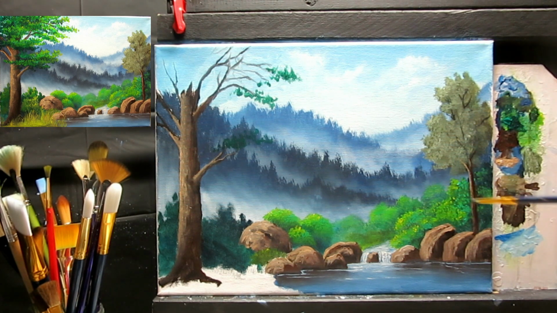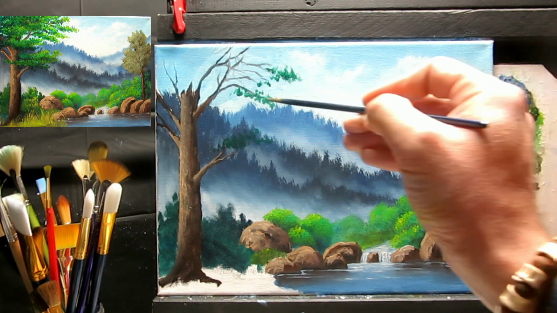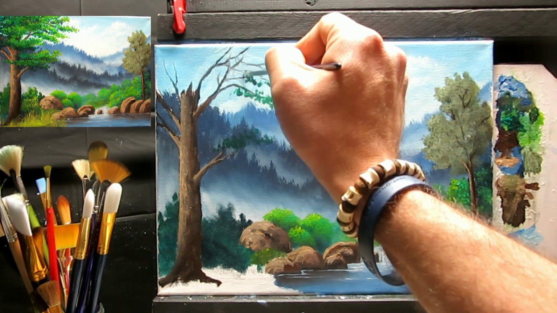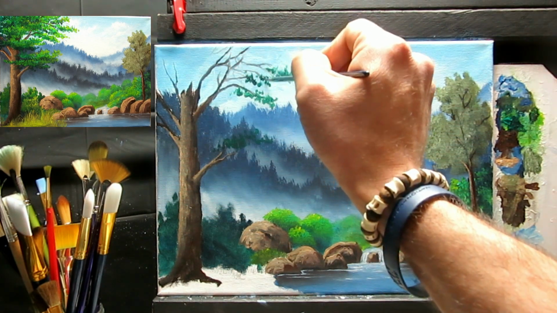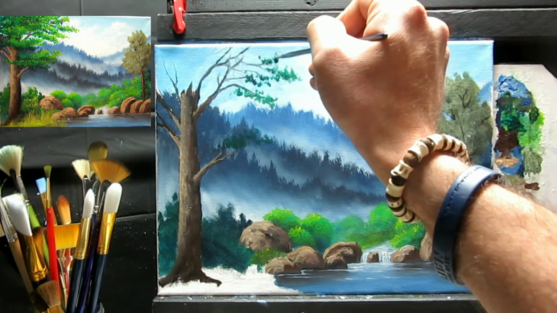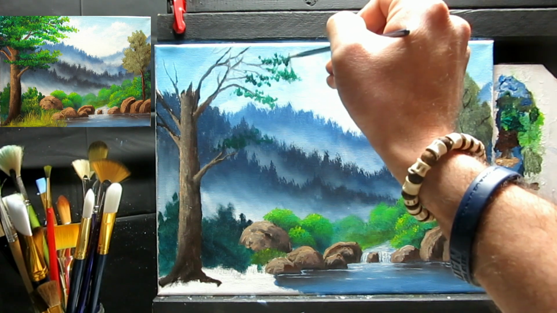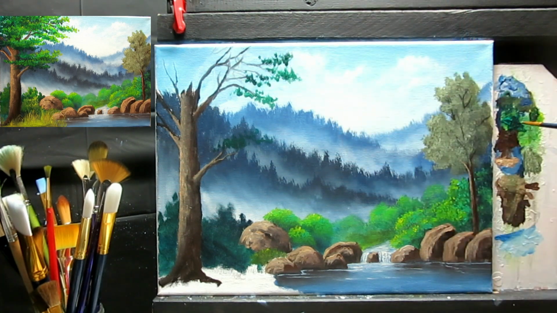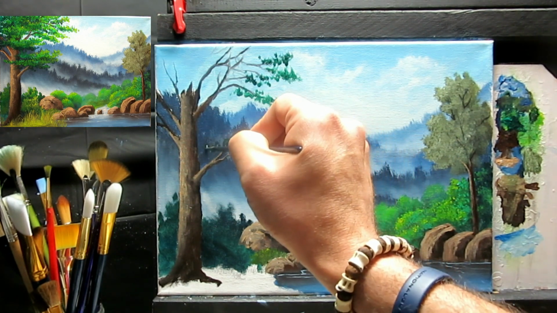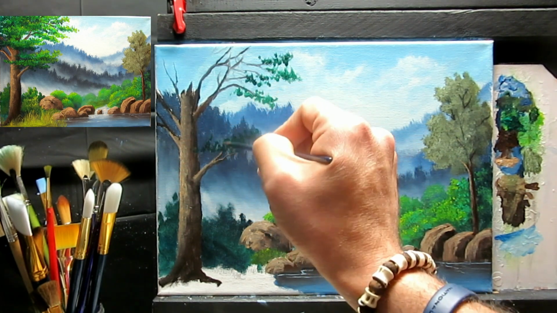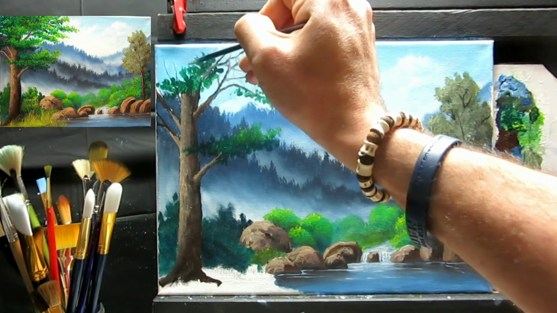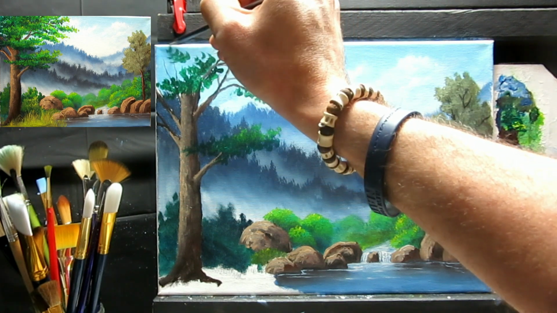This is the segment where you have to have some patience. You may be tempted to pick up a big brush and just go ahead and stamp some leaves. But if you want to create some details, you know, you've got to be patient. Maybe some here as well. Some of the sky will show.